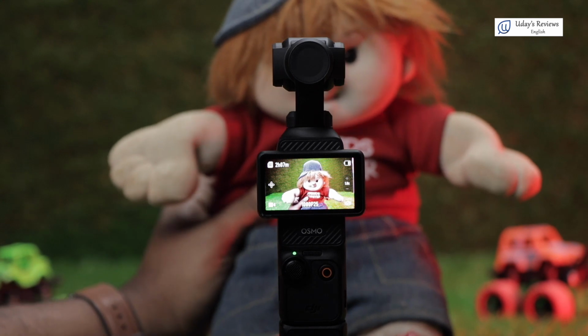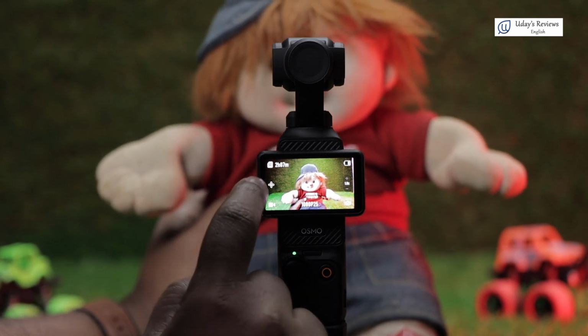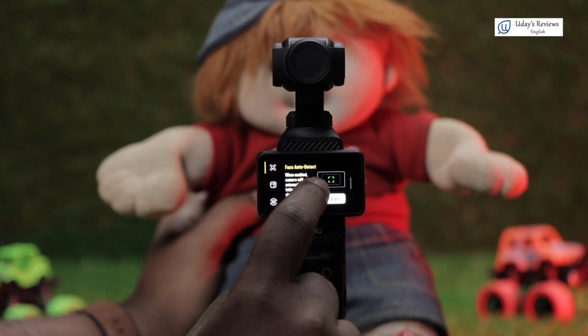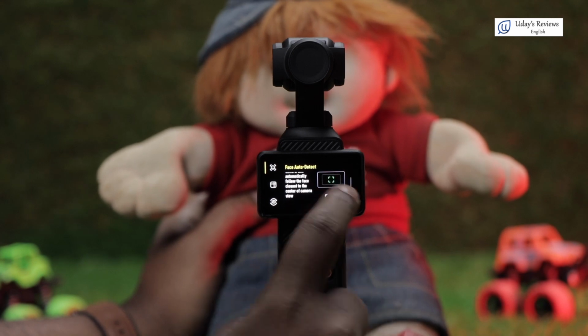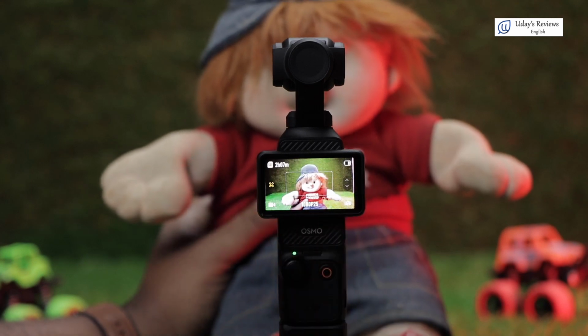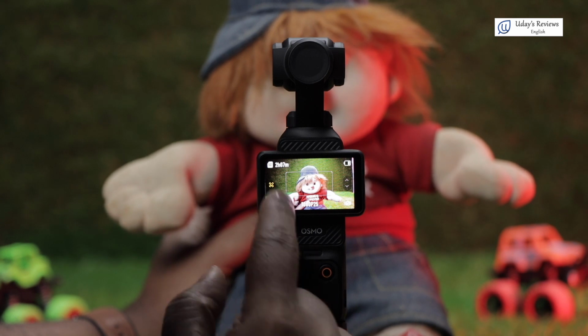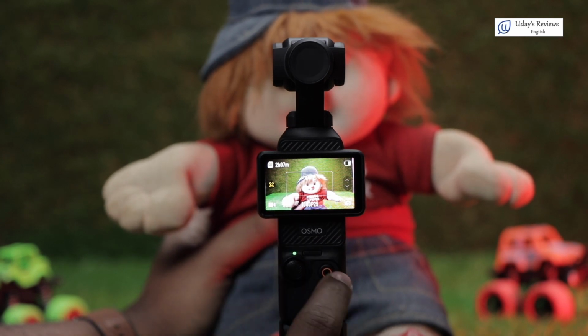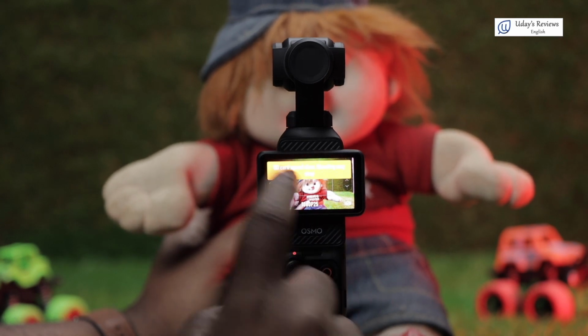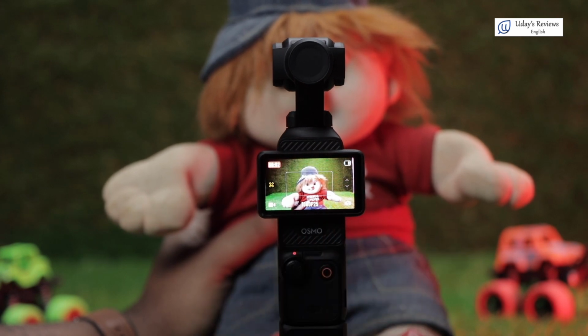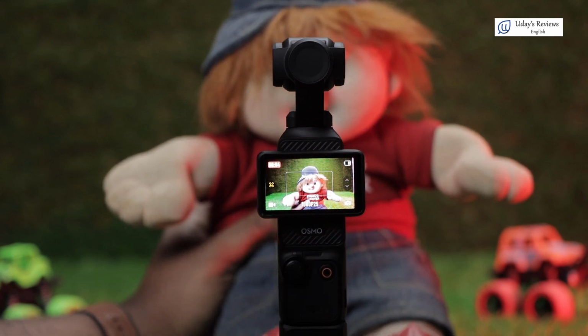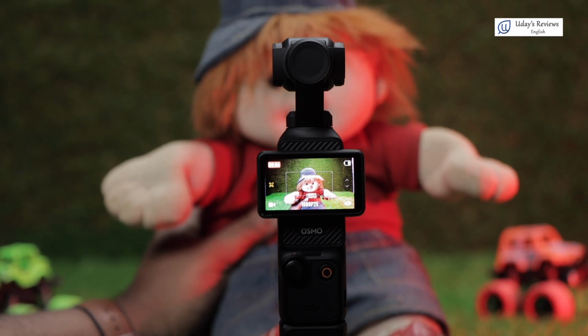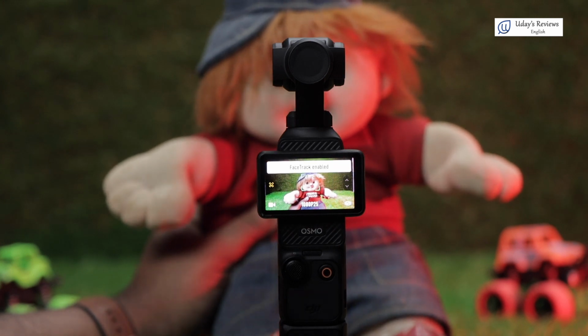I have taken a doll here. I will go to this button and start the face tracking, and I have kept it in the center point, as you can see here. Once I start recording, it is detecting the face. Now you can see face track is enabled.